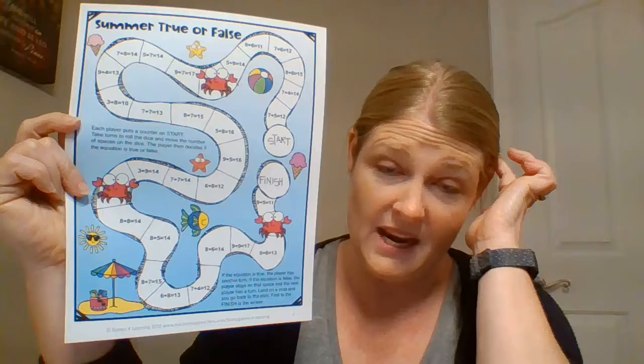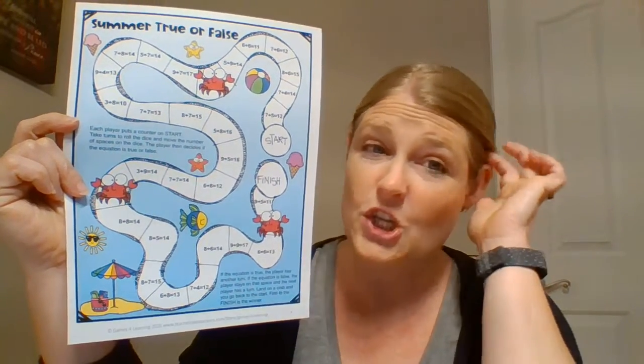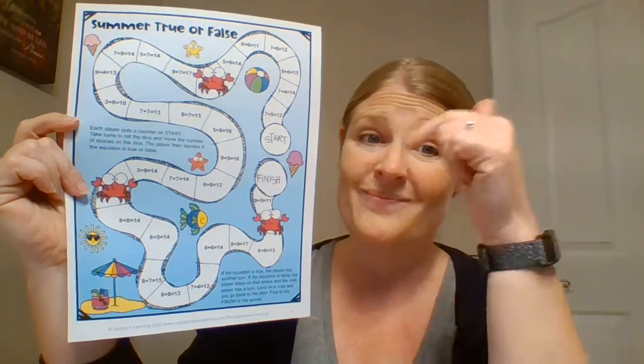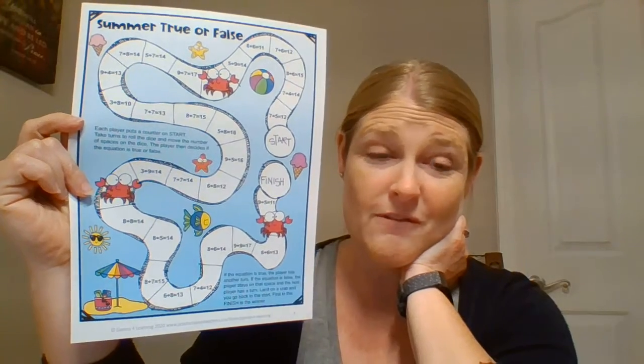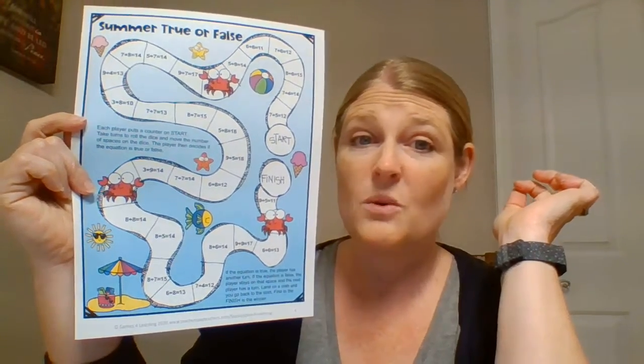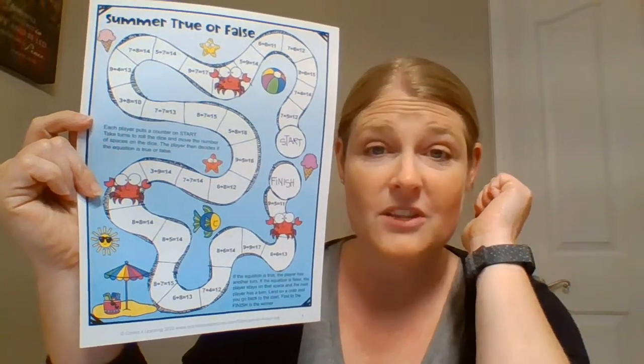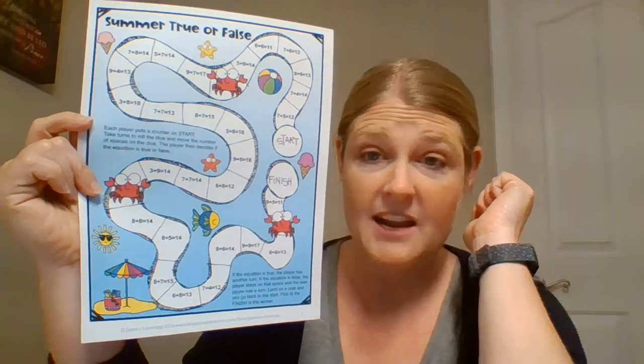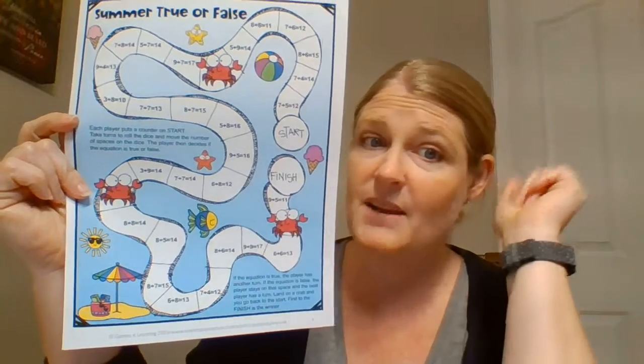I'm also going to make another rule. If you say true, but it's not really true, you have to go back to where you were the turn before that. If you say false and it's not really false, if you get it wrong, you have to go back to the space you were before that, okay? Because we can't get credit if we're not taking our time and getting it right.